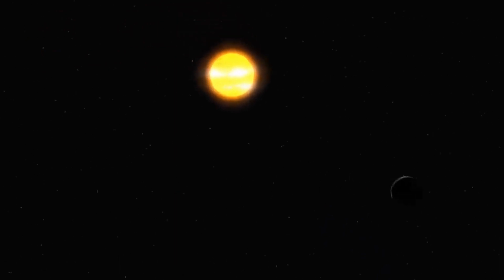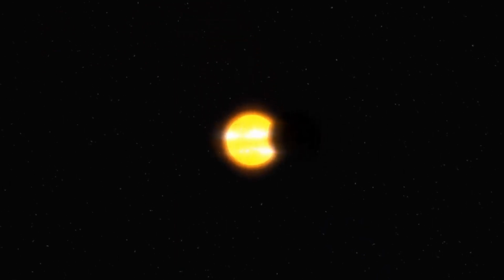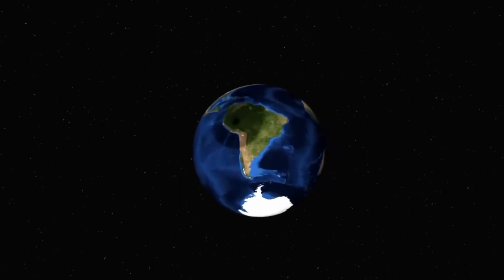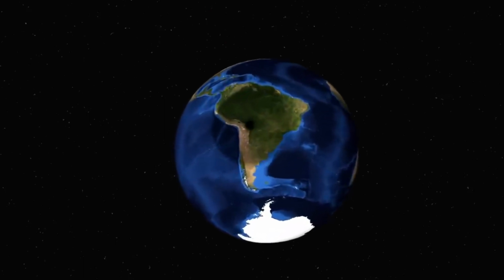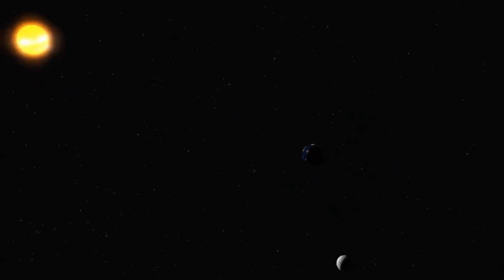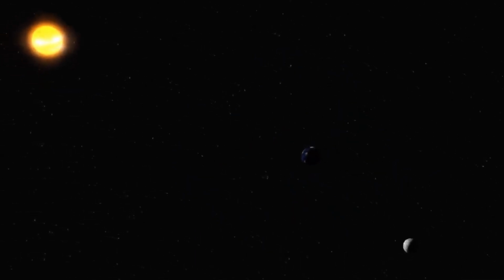Each time a new moon happens, there's a chance that the Moon will block the sunlight and cause a shadow to appear on a portion of the Earth. When this happens, it's called a solar eclipse. The reverse can also happen. Each time we have a full moon, there's a chance that the Earth will block the sunlight from reaching the Moon. We call this a lunar eclipse.